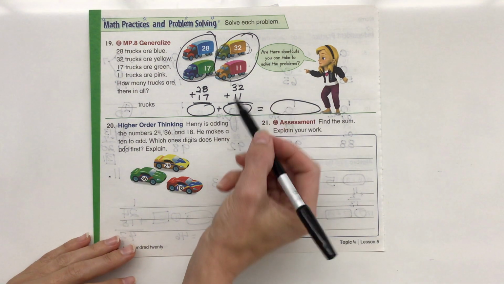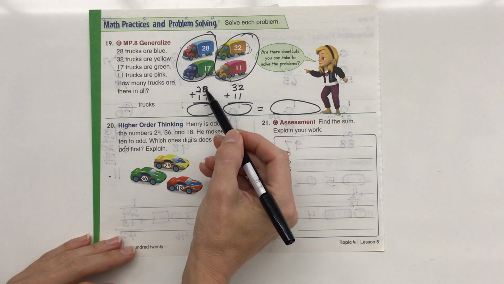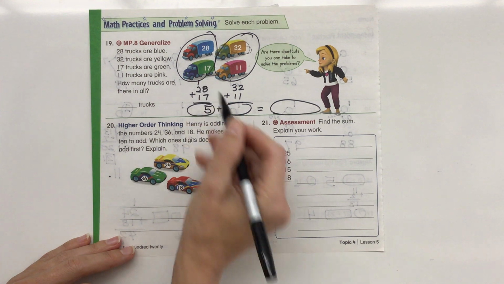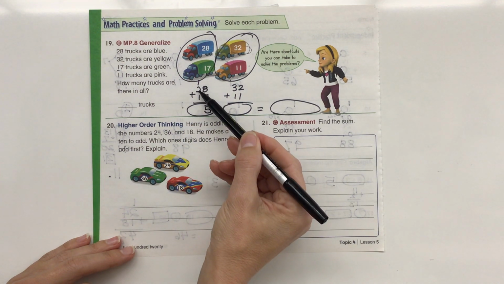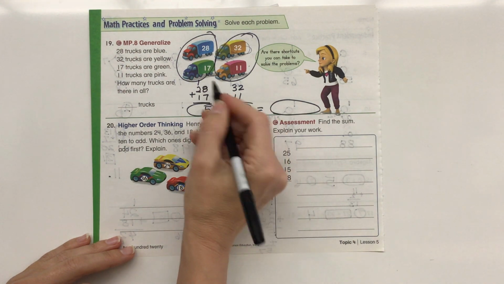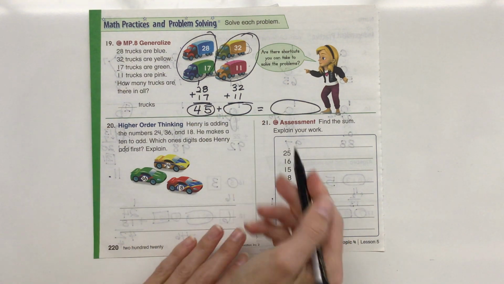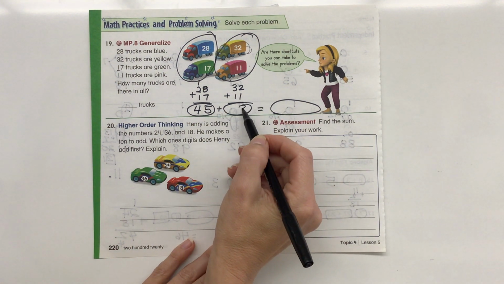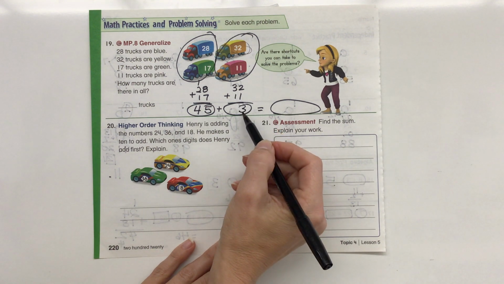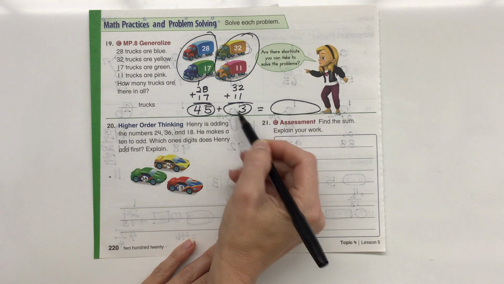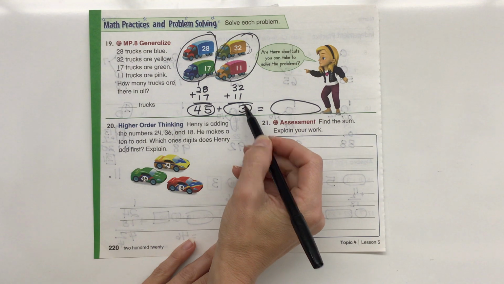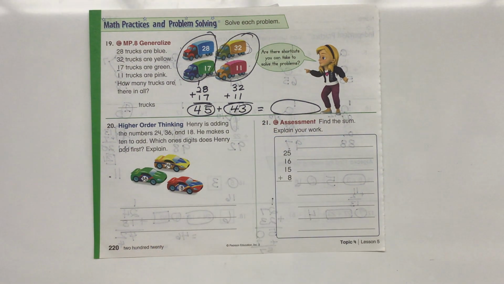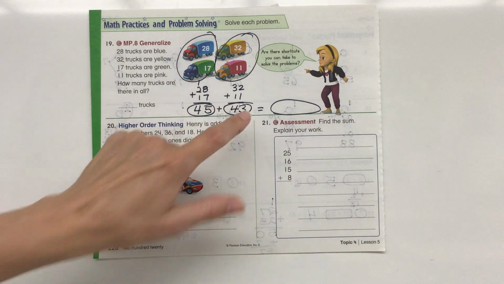All right, let's see, 28 plus 17, 8 plus 7 is 15. I'm going to have to regroup and put my 1 over there. Let's see, 2 plus 1 is 3, plus 1 more is 4, so that's 45. Now let's take a look here. 2 plus 1 is 3. I don't need to regroup, right? Because that is less than 10. And 3 plus 1 is 4. So now I have 45 plus 43.